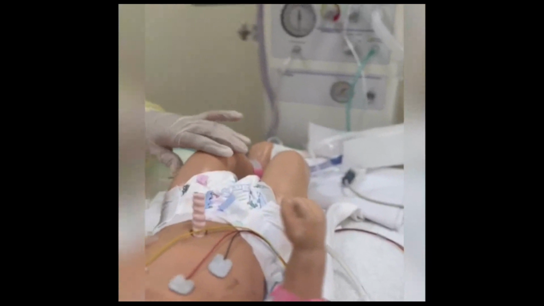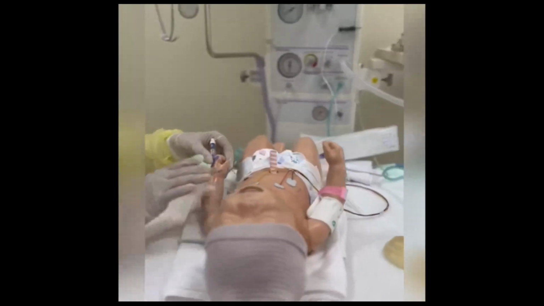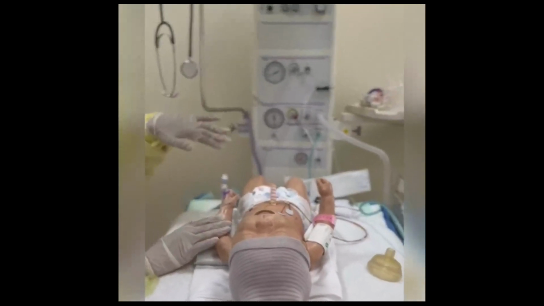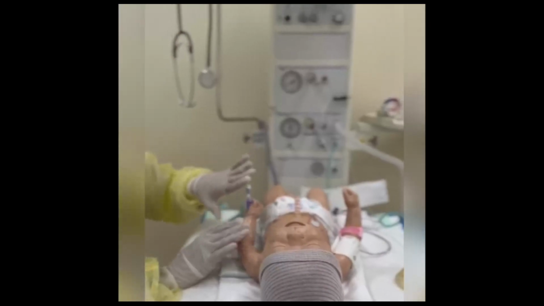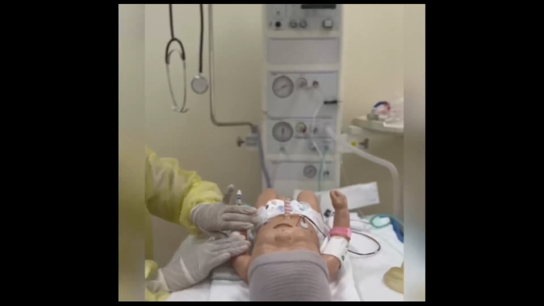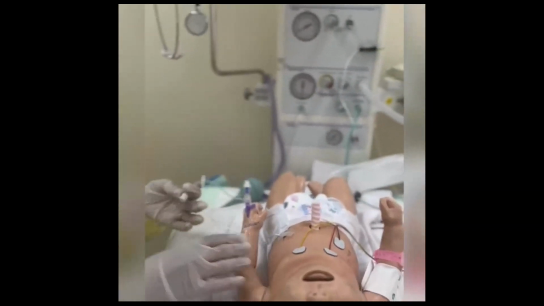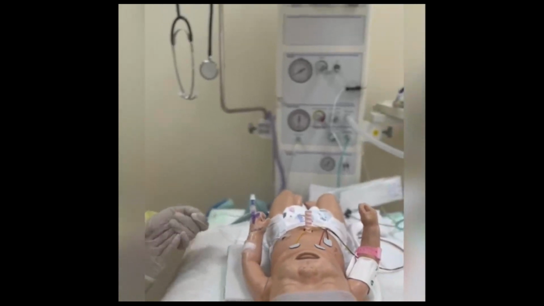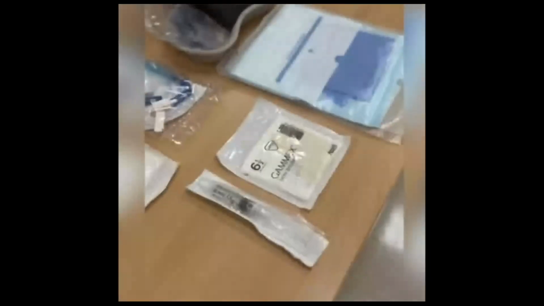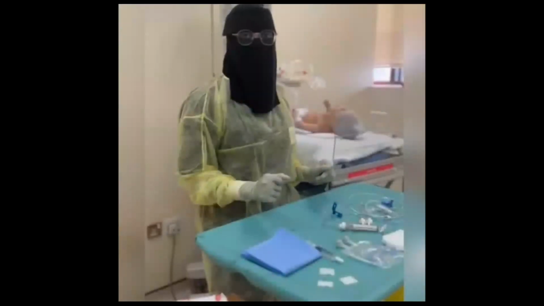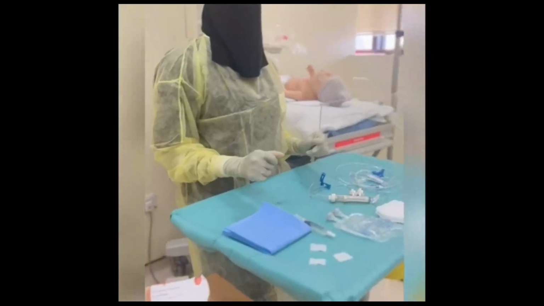Then I will assess my patient and I will check all vital signs before I give the blood transfusion. Then I will check the patency of the cannula, and we will flush before a blood transfusion. I prepare my equipment under aseptic technique. I will prime the IV set with normal saline.